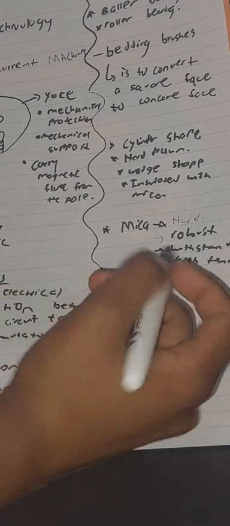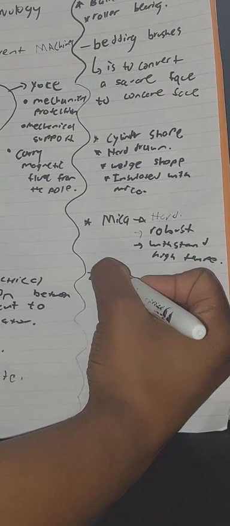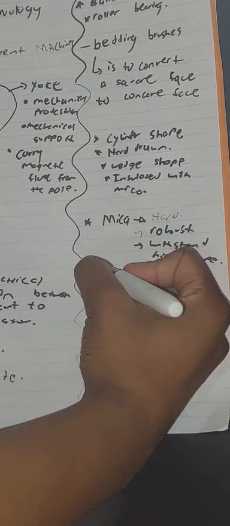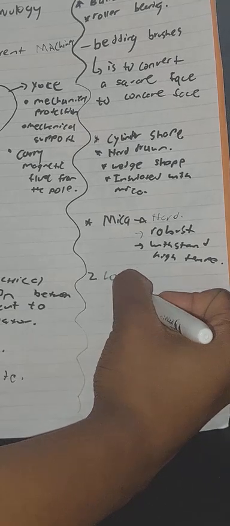Remember we have two windings. The first one is lap winding. I'm going to draw lap winding.